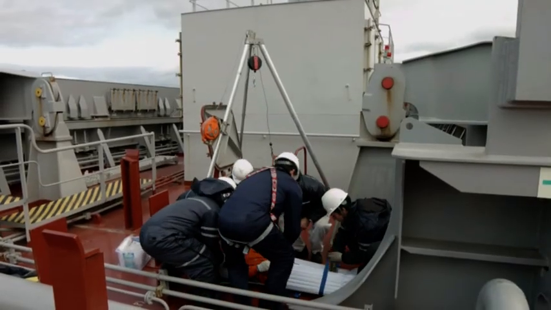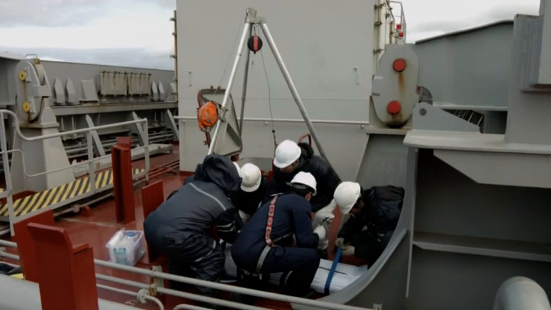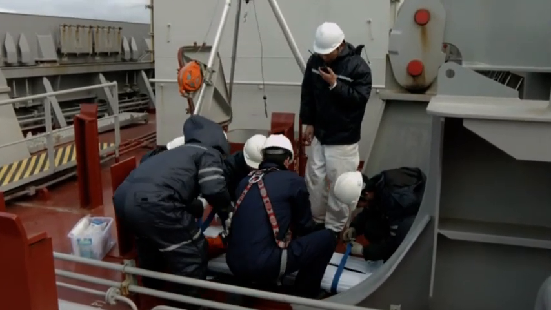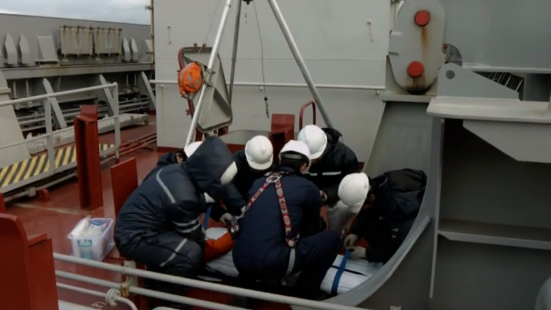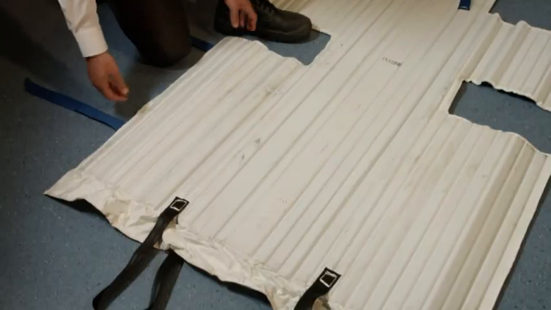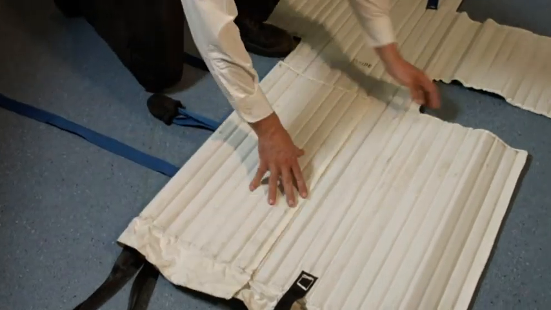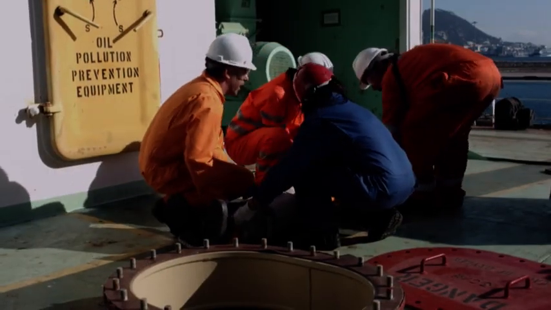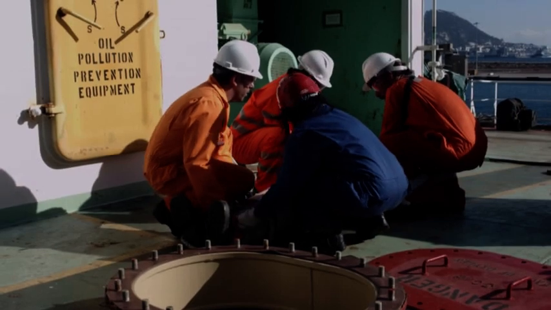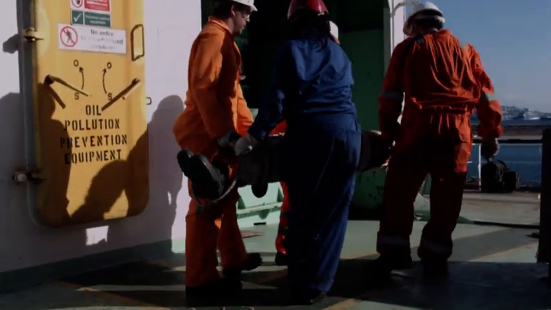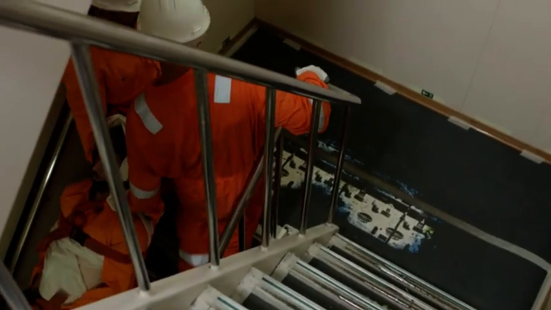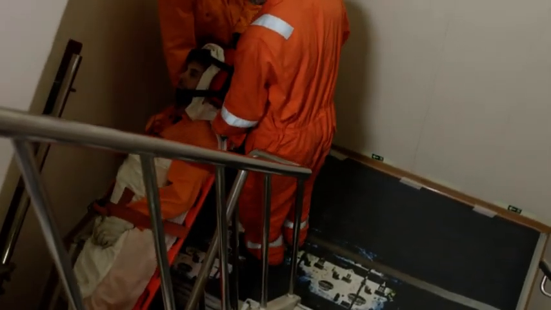If there's any vertical lifting to be done, the casualty's arms should be fastened down the outside, as there is a risk of the casualty falling out of the bottom when they are fastened on the inside. As this is a very flexible stretcher, it's ideal for enclosed space rescue. But this flexibility also makes it unsuitable for casualties with suspected spinal injuries, as it offers very little support and bends in the middle.